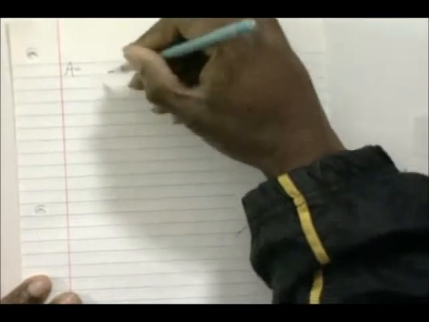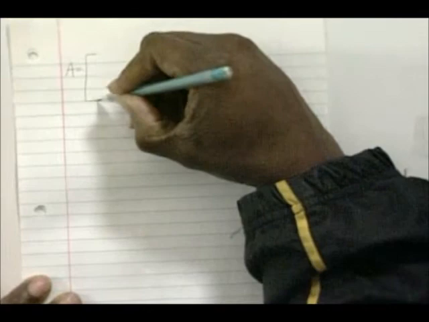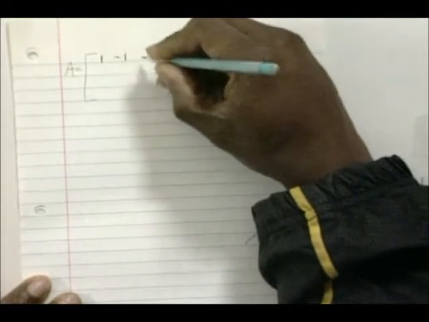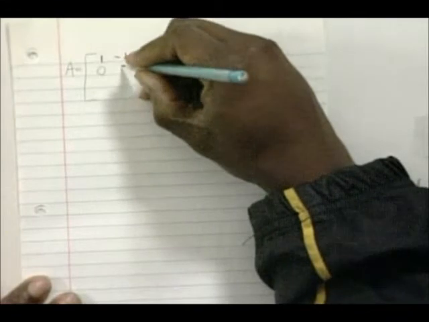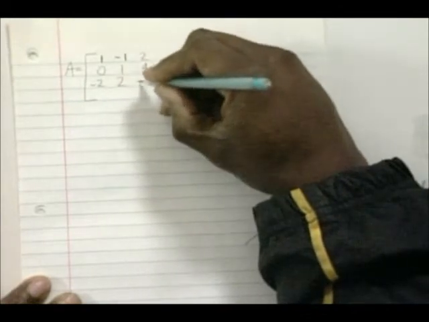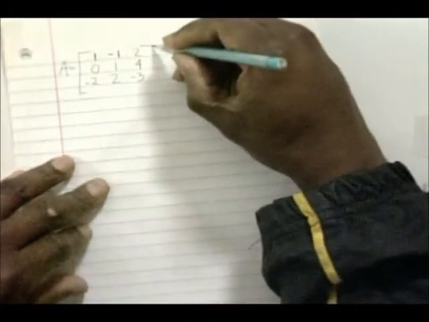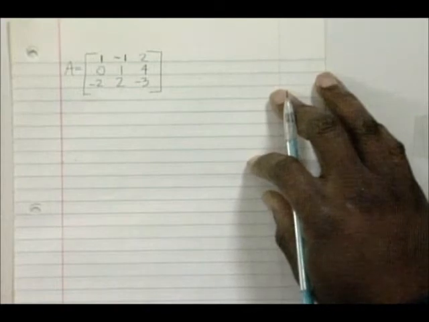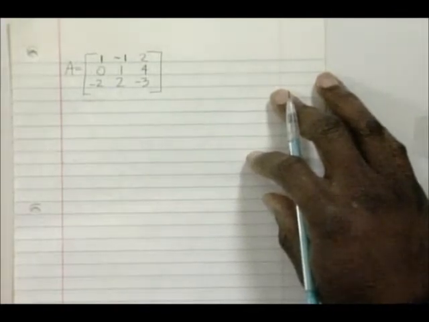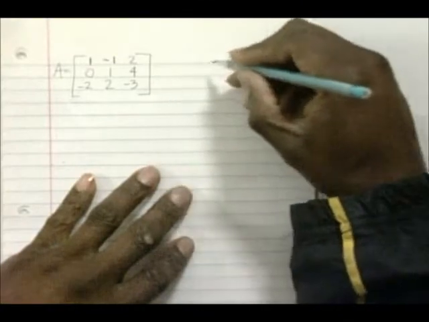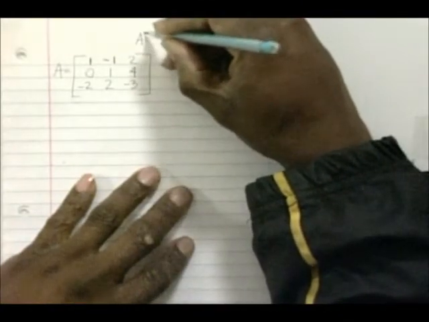All right, so we've got, let's call it matrix A. This matrix A, let's say, has a first row of 1, -1, 2, then 0, 1, 4, and -2, 2, -3. All right, so that is our matrix, and we want to find the inverse of this matrix. There are a lot of reasons why you'd want to find an inverse. A lot of it has to do with higher level mathematics, but for now let's just go through this process of finding the inverse, or A to the -1.